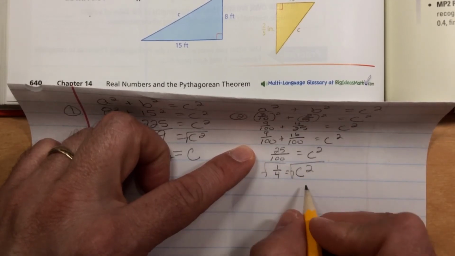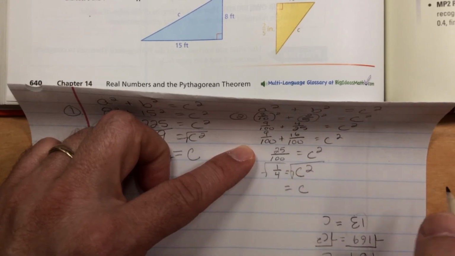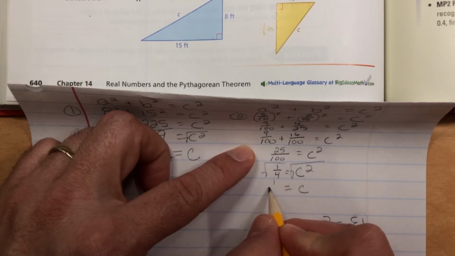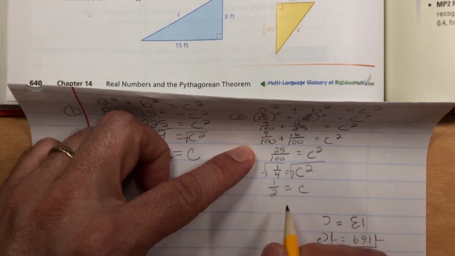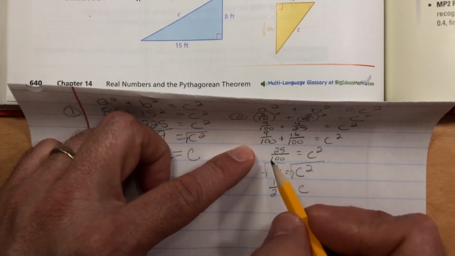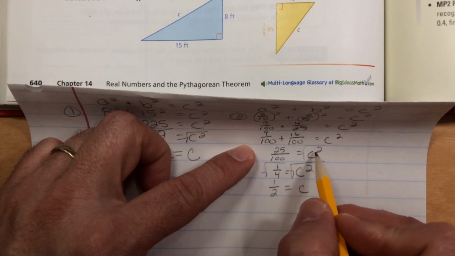Now I'm going to take the square root of each of those. This will obviously be c. What times itself is 1/4? Well, the square root of 1 is 1, and the square root of 4 is 2. So c equals 1/2.